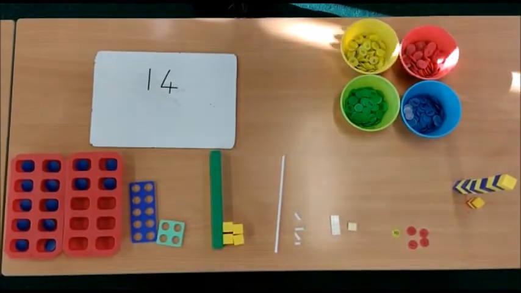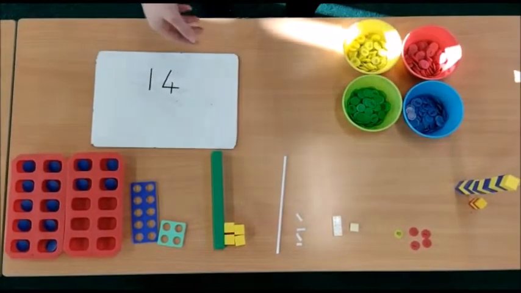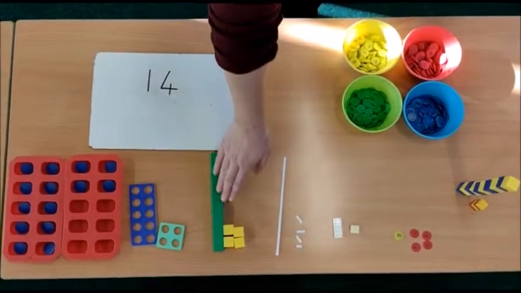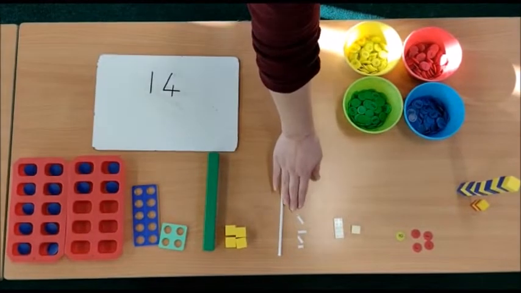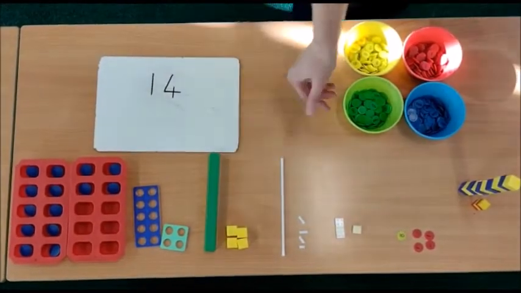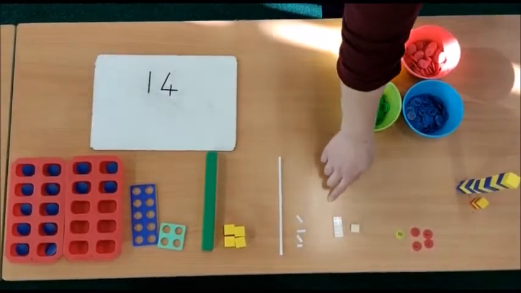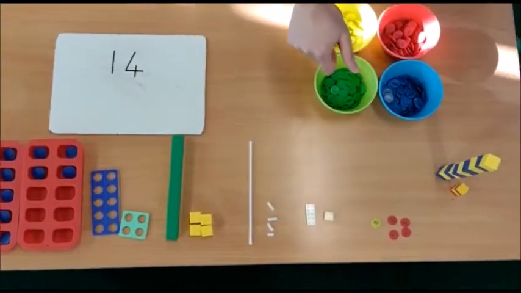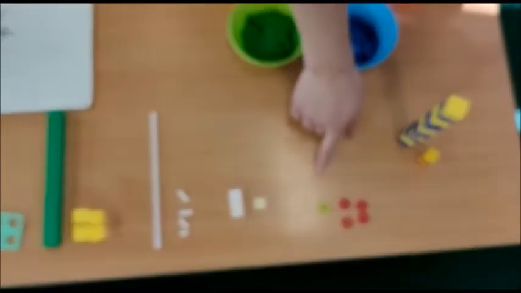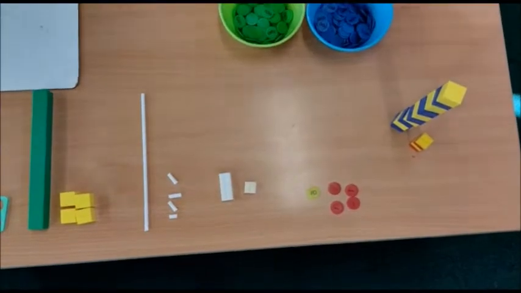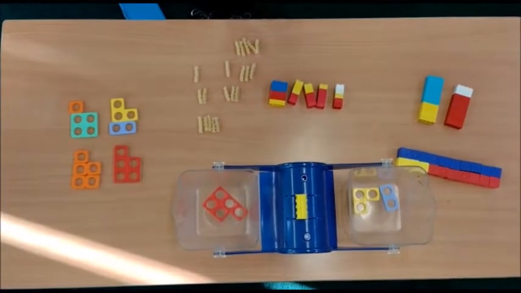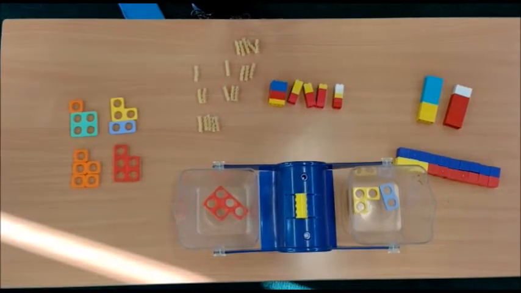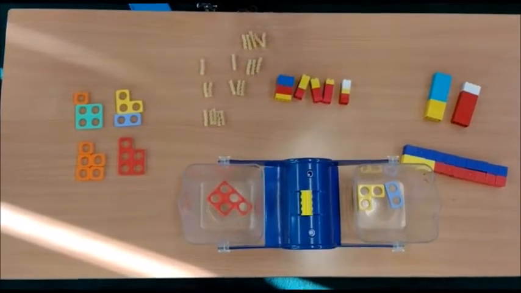We'd also represent this using Numicon, and we would represent this using Deans, which you can make yourselves at home just simply by cutting up straws. This also could be represented using Lego, and eventually this will lead on to children using place value counters. At the start of the year, we want children to have a deep understanding of numbers to 5 and how these numbers are made up.